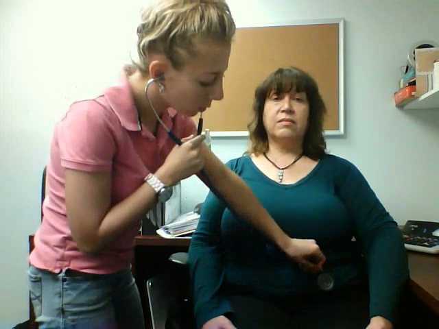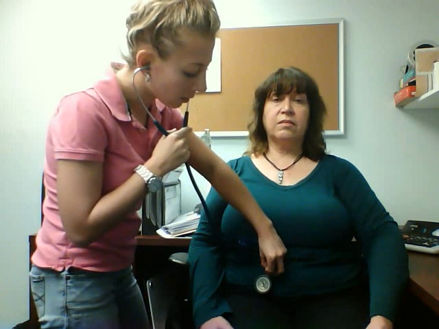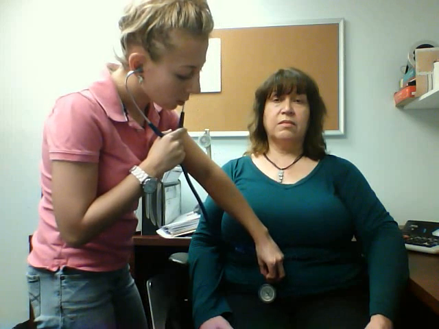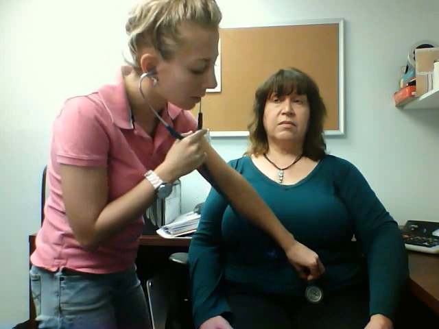Then I will listen to the renal, which are a little to the side on both the right and left sides of her abdomen. And then I would listen to the iliac, which is below her umbilicus on the right and left sides. And then the femoral arteries, which are below the iliac on both right and left sides. I would be listening for bruits, and that could indicate hypertension. And it's normal to not hear any sound.